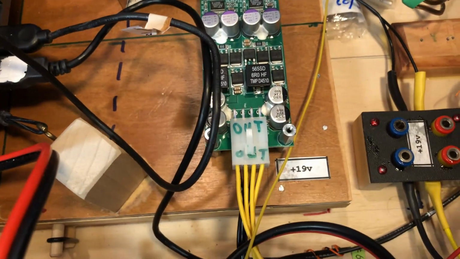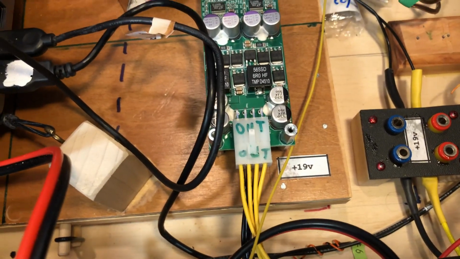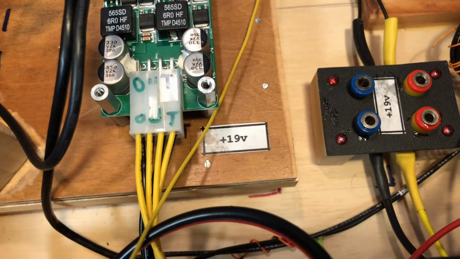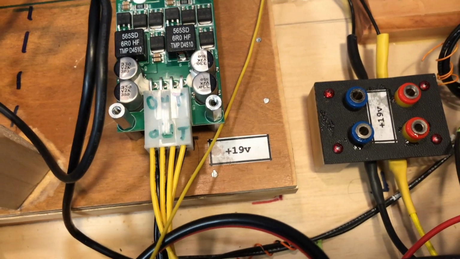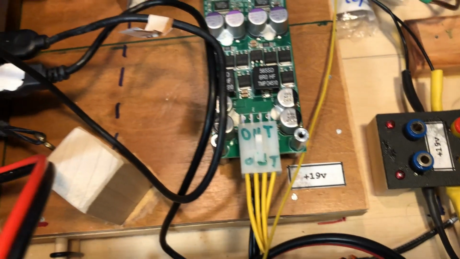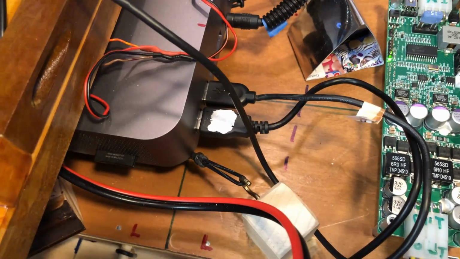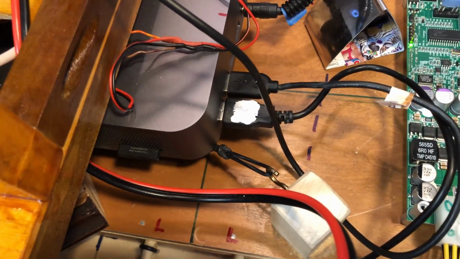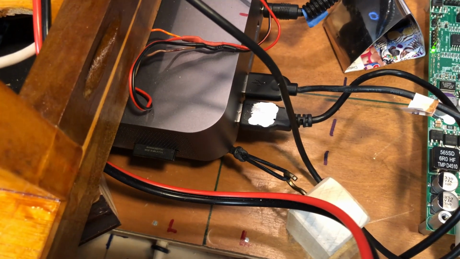I'm running it off of this DC-DC converter that's been configured to put out 19 volts, which is recommended for the Geekom. But the Geekom would not power up running off of this.